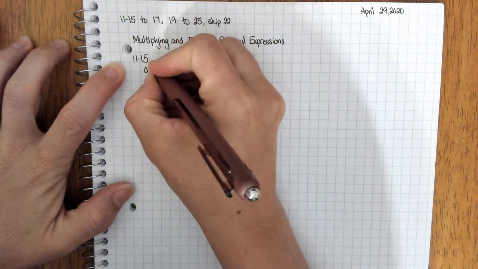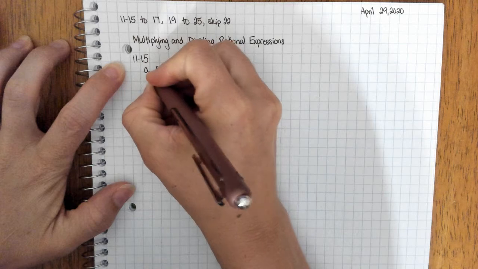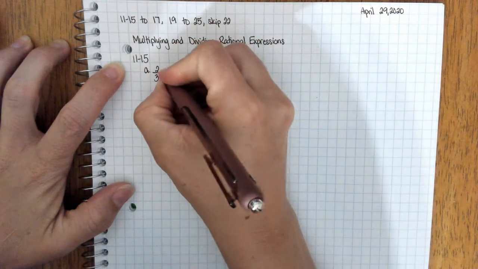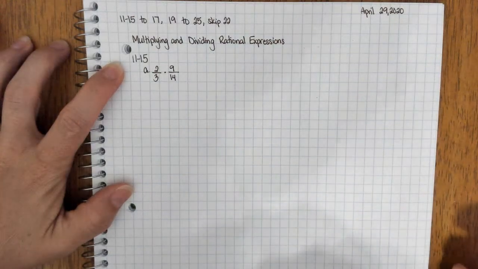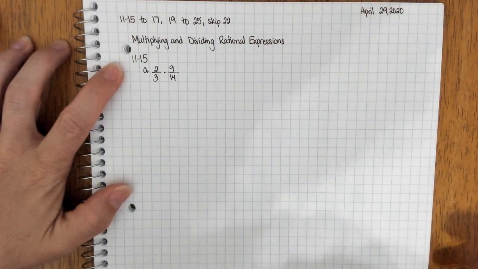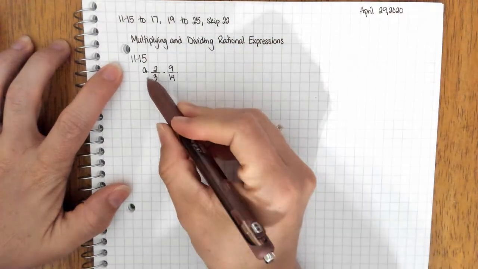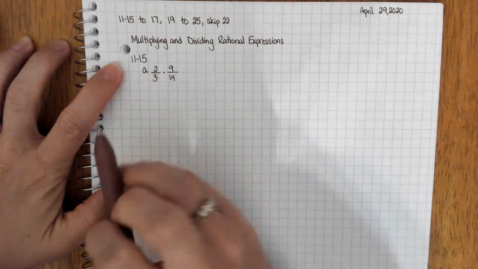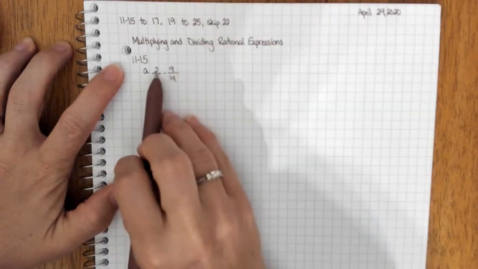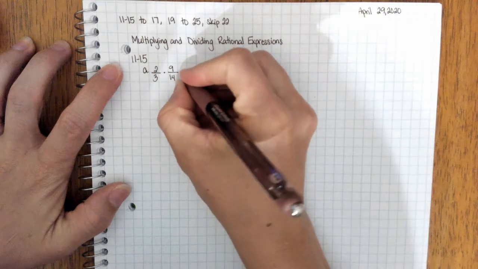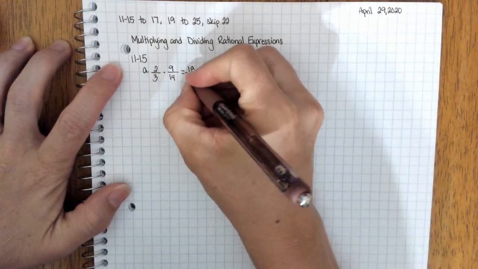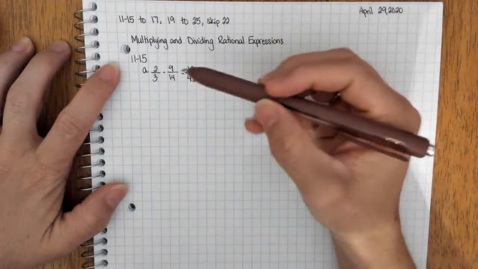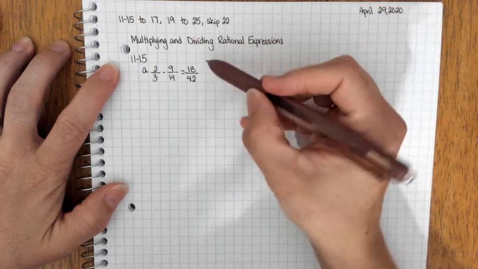Part A is 2/3 times 9/14. So there's two ways to do this, and I'm going to go over both ways. Remember, to multiply fractions, you just go straight across. So you could multiply first. 2 times 9 is 18. 3 times 14 is 42. So you can multiply straight across and then reduce.